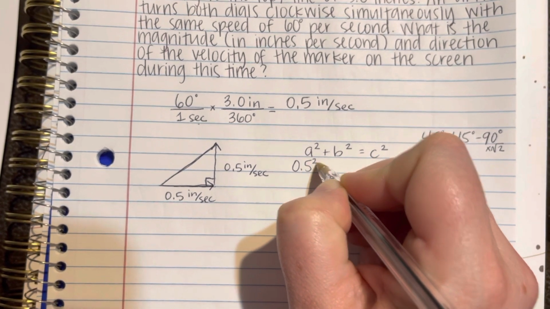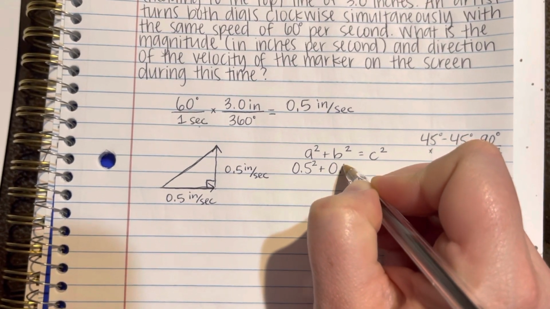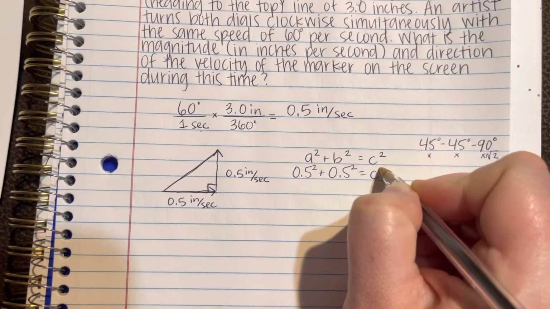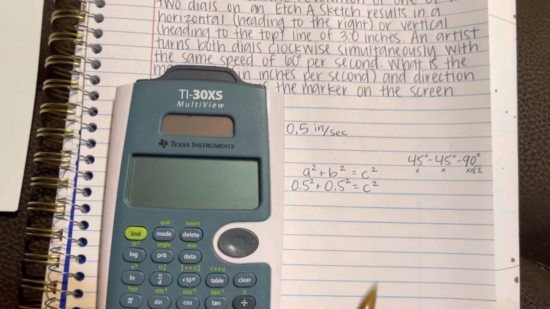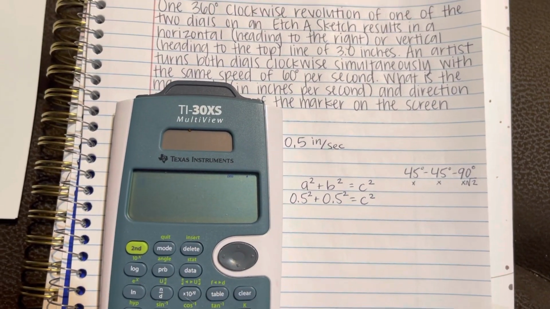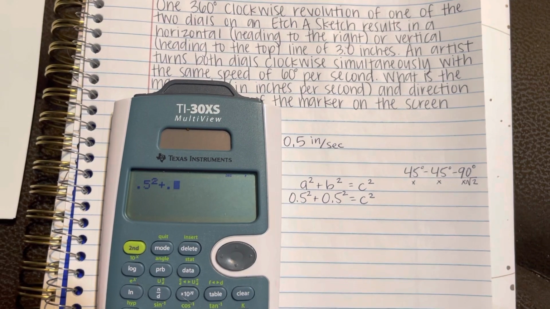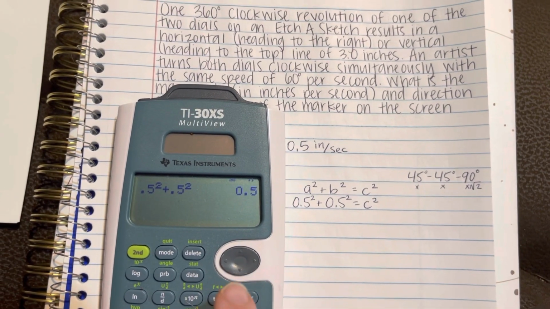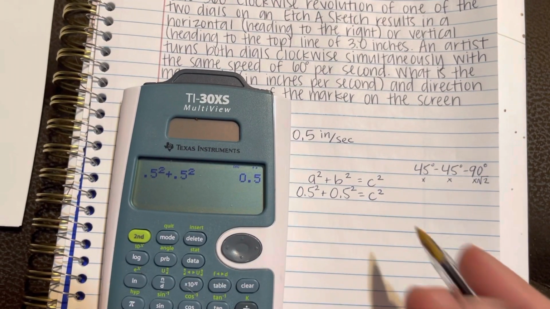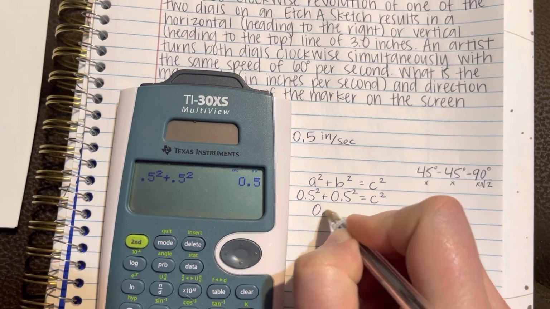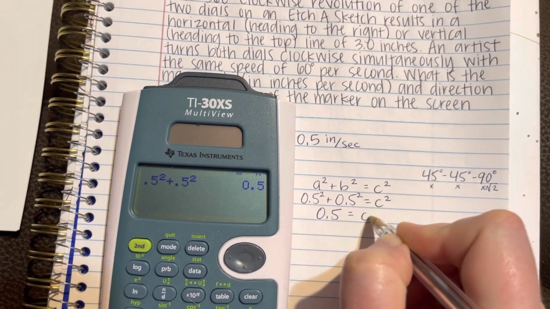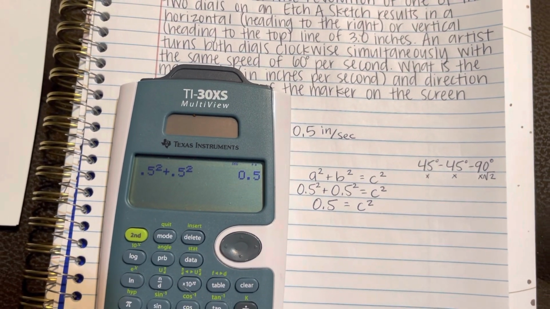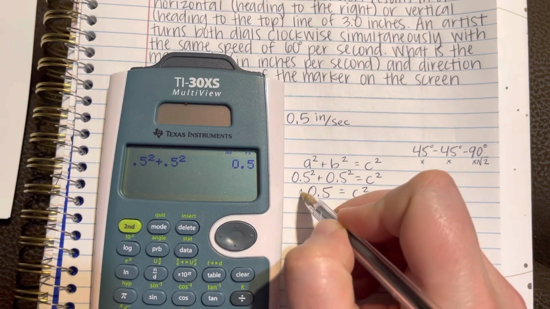0.5 squared plus 0.5 squared equals c squared. Okay, so I'm going to break this down step by step. 0.5 squared plus 0.5 squared equals c squared. Take the square root.